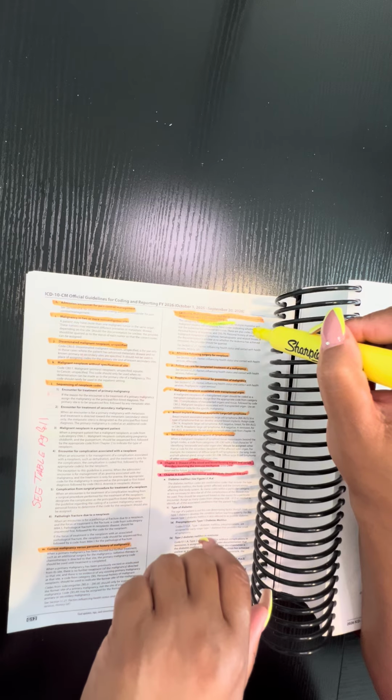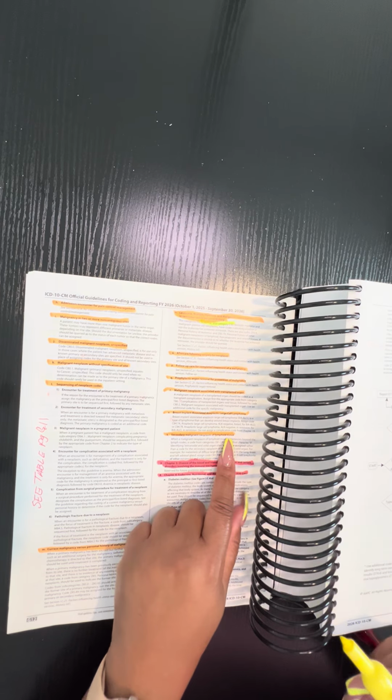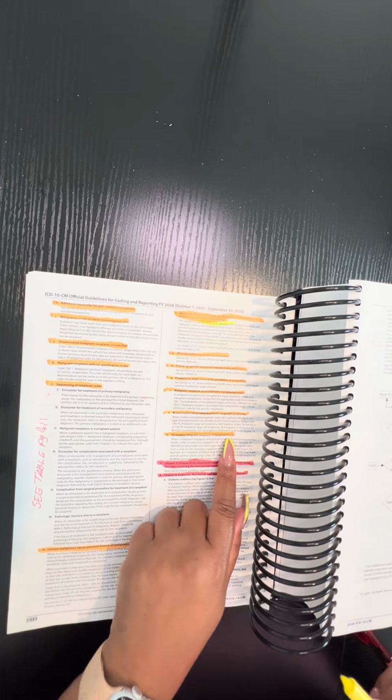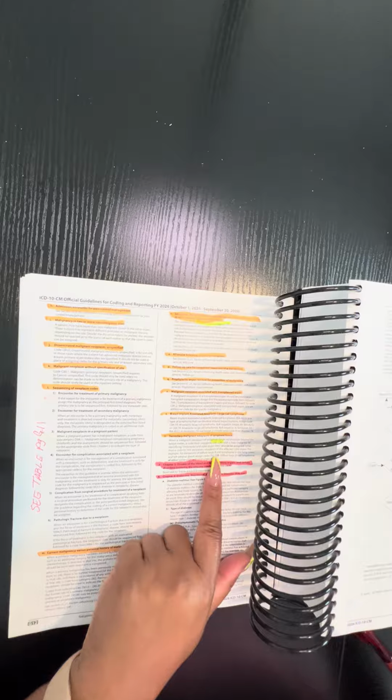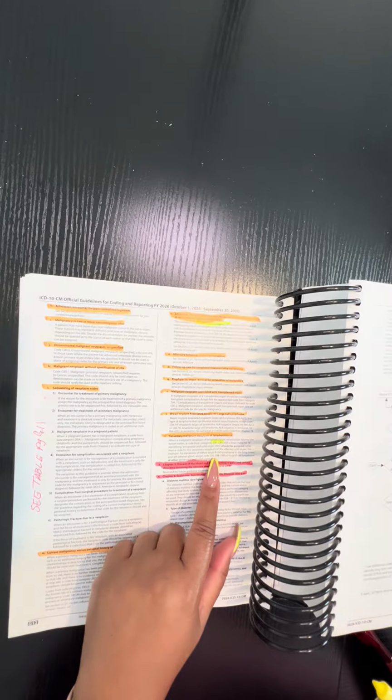All right, so that's why we're going to highlight that. And secondary malignant neoplasms of lymphoid tissues is going to be in categories C81 to C85. Make sure you have that.